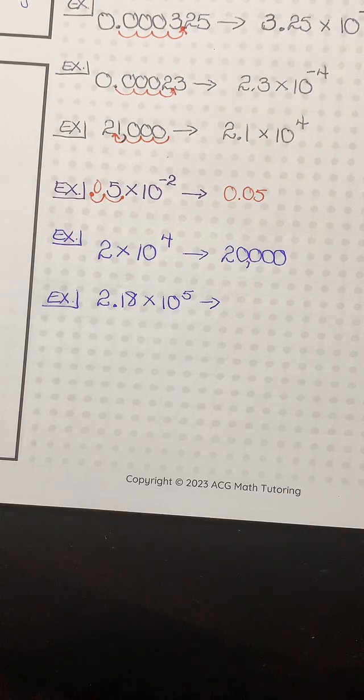Okay, Bundles of Blessings saying 218,000. Andrea Brown is saying 218,000. Kiki is saying 218,000.